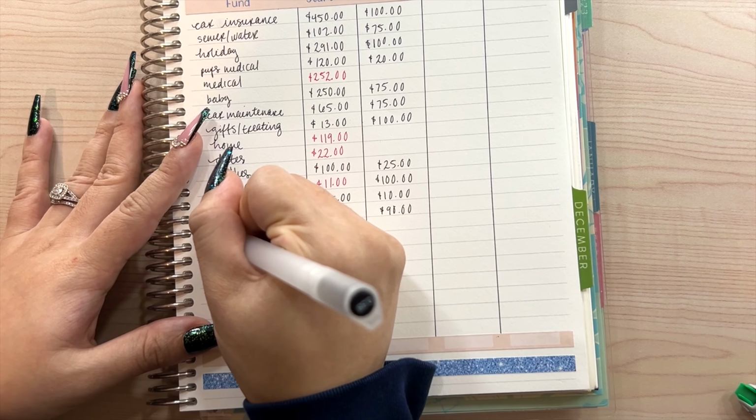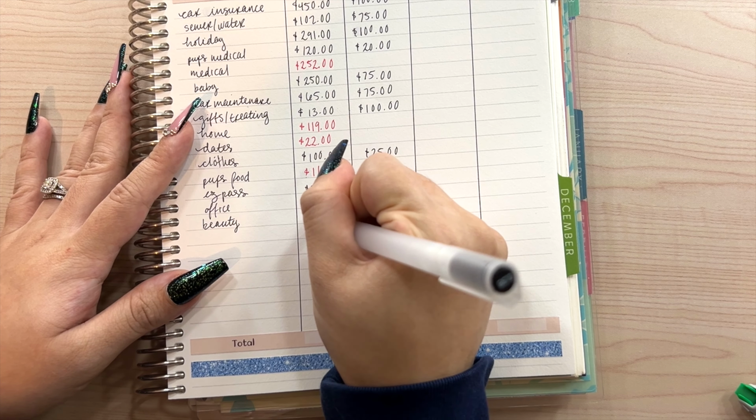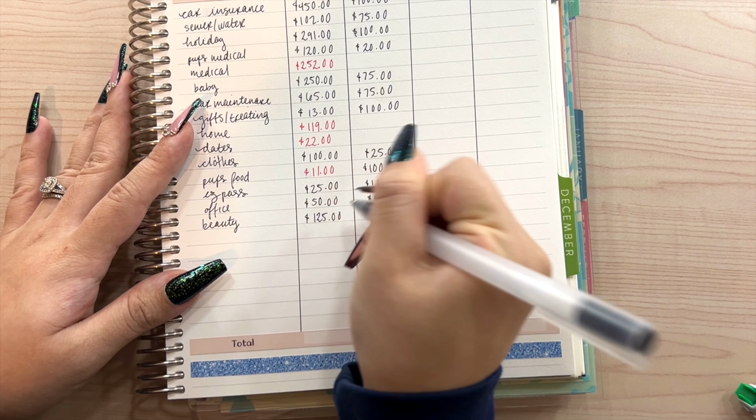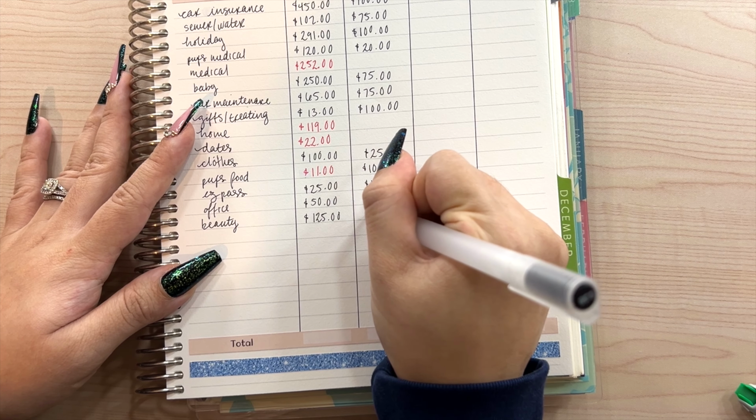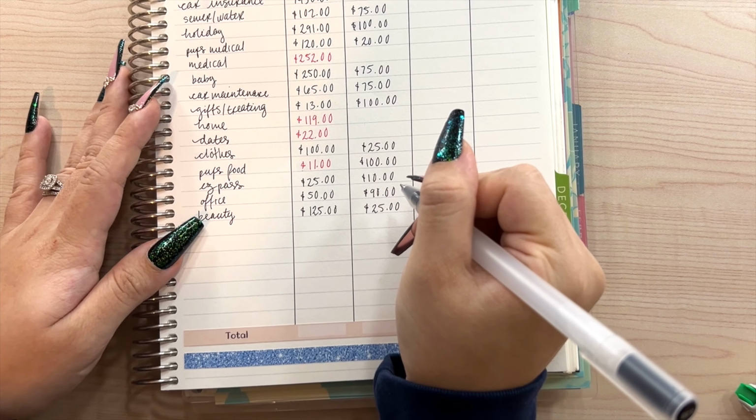Then we have our beauty category. You guys might hear my dog snoring in the background. She's actually really loud right now, so if you guys hear her, I do apologize. But for beauty, I'm going to add $25.